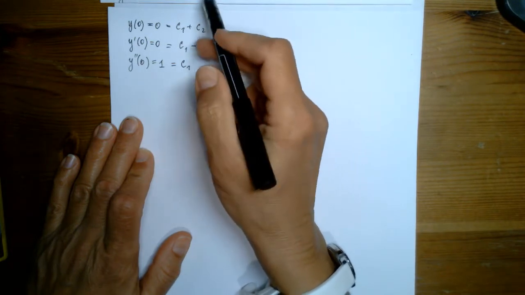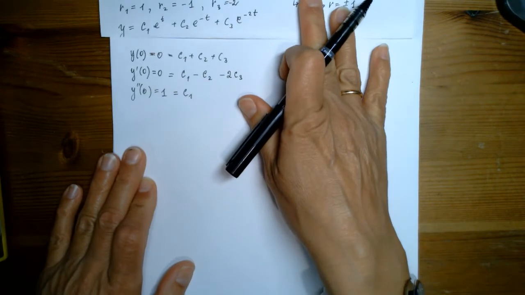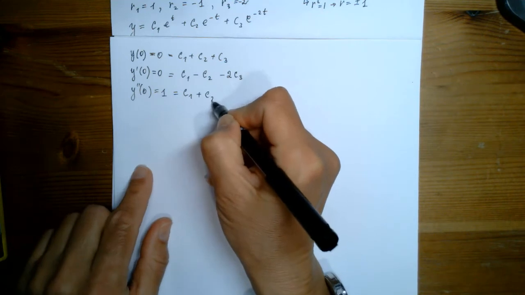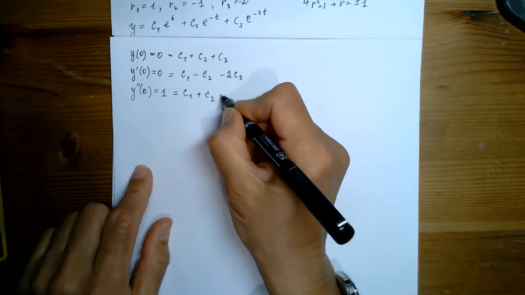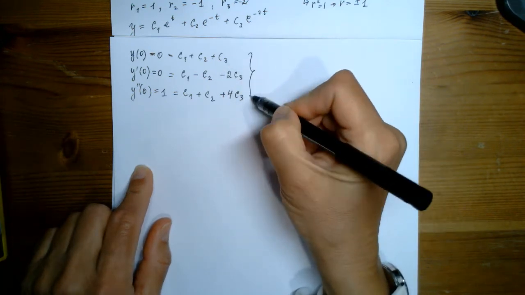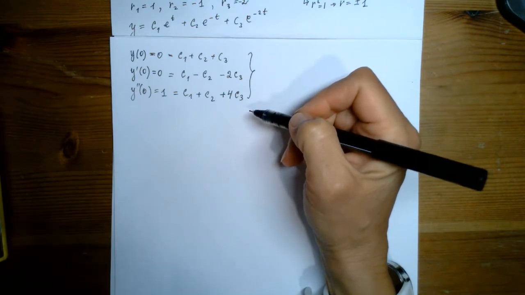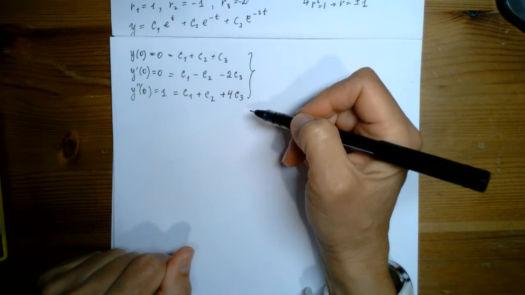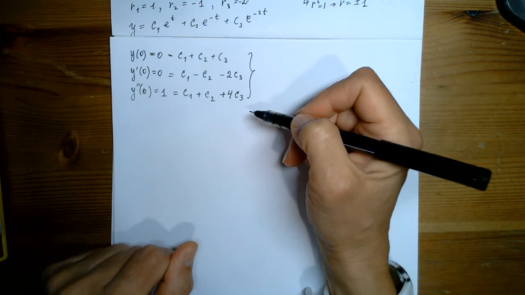If we differentiate one more time, minus t one more time, we are going to get plus c2, and minus 2t one more time, we are going to have plus 4c3. So that's a system of equations we are going to solve. Let's just see. I'm thinking how to simplify it to get something decent.